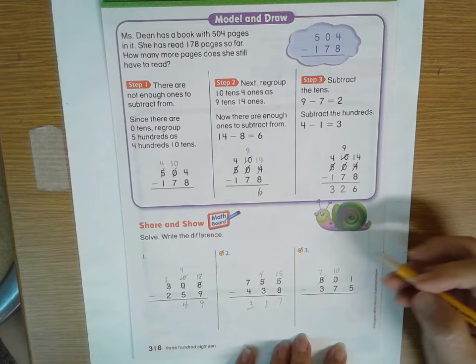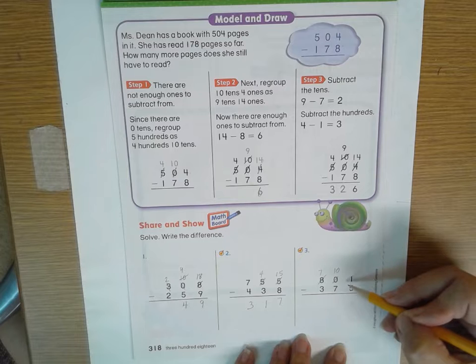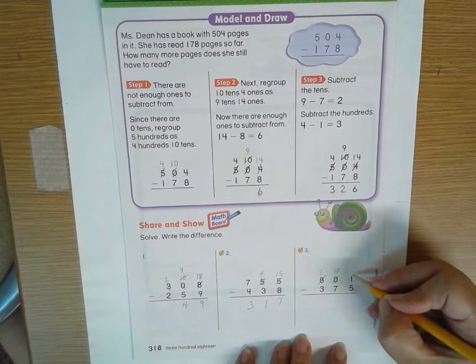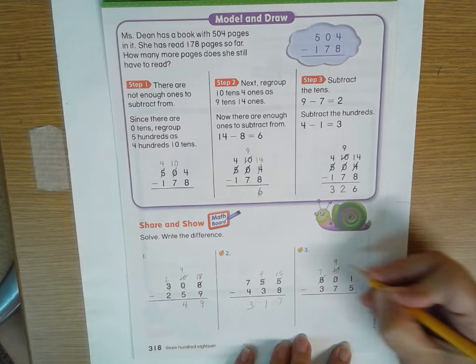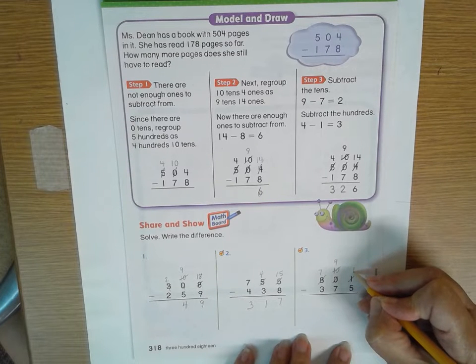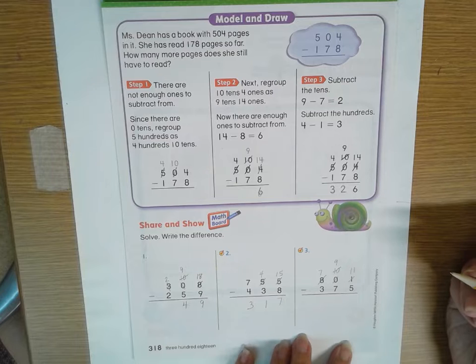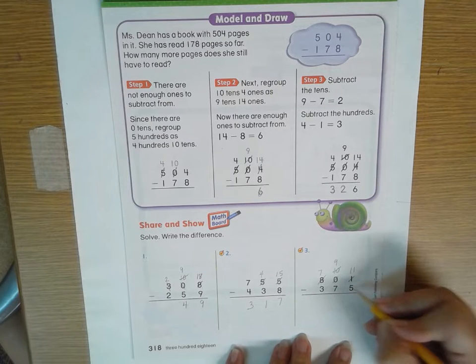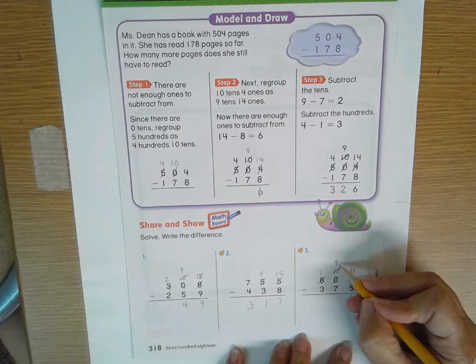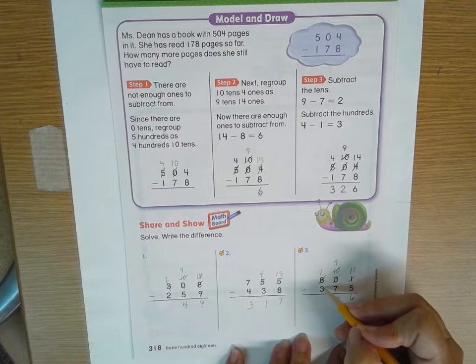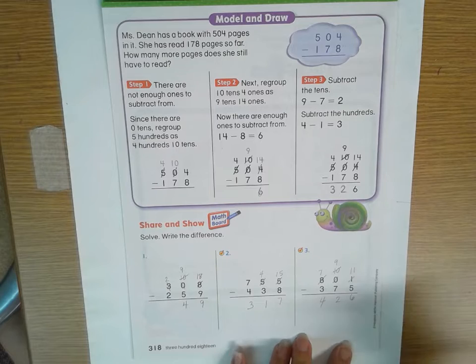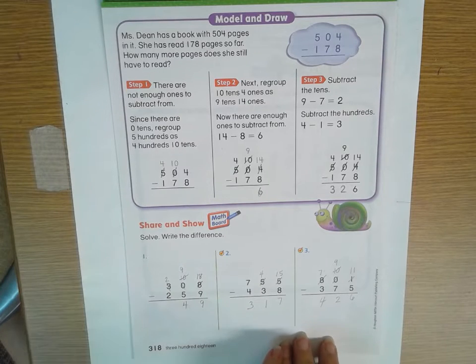Now I have to regroup so I can subtract in my ones place. So instead of 10 tens, I will have 9. And instead of 1 one, I will have 11. 11 minus 5 is 6. 9 minus 7 is 2. And 7 minus 3 is 4. 426.